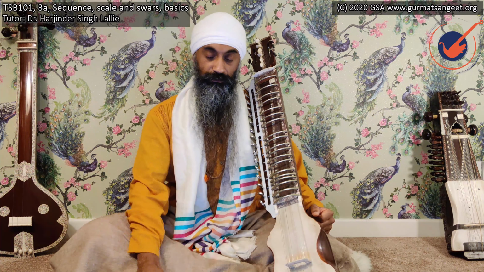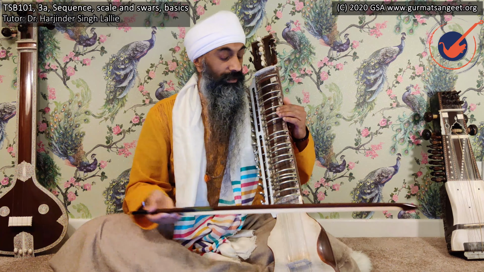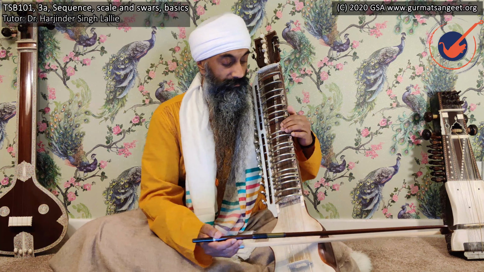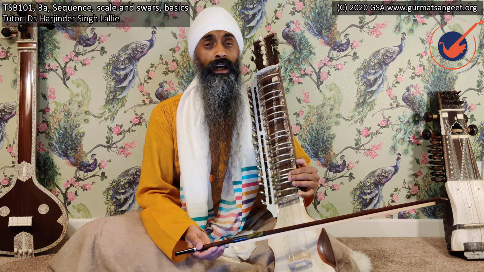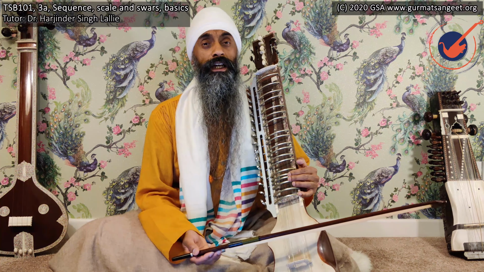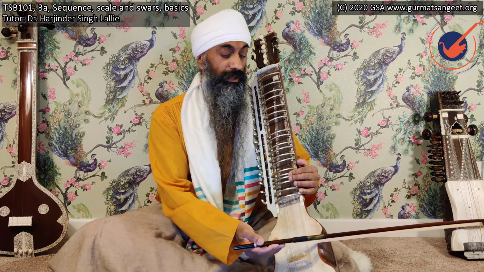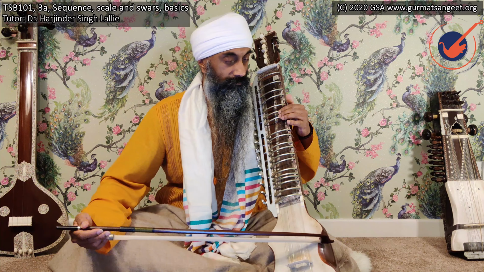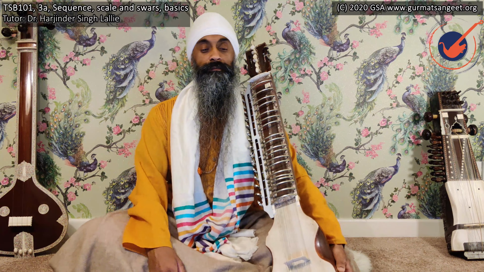So let me give you an example. Here is an ascending scale. That went up the scale, that's the Arohi, ascending, Charda, and then the descending, the Avarohi. Descending, came back down the swars.